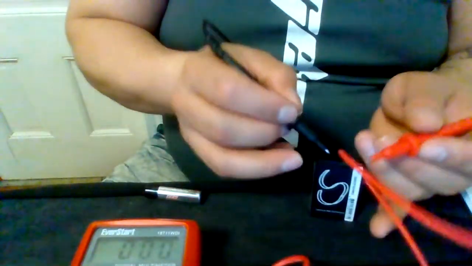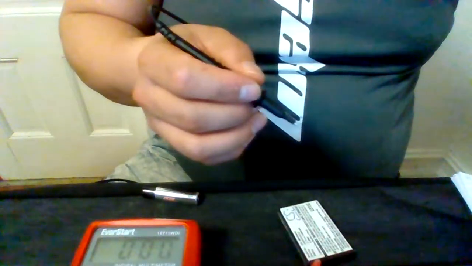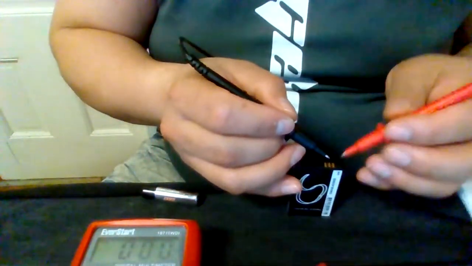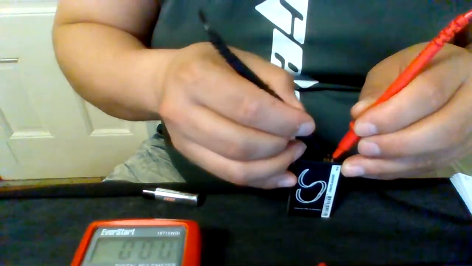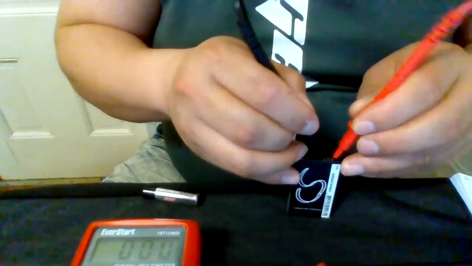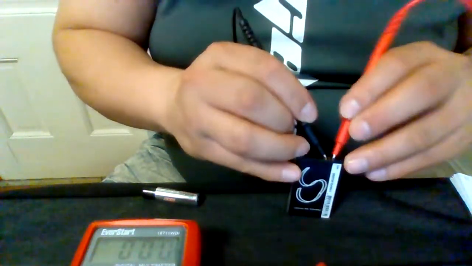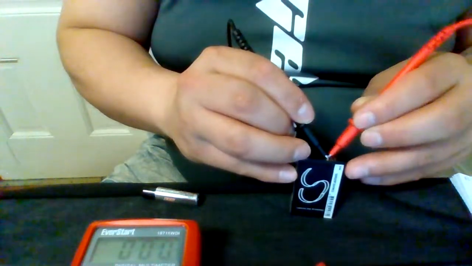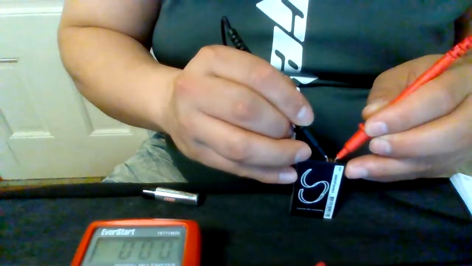Keep our fingers always in the back. Okay, this battery seems to be completely dead. No response.